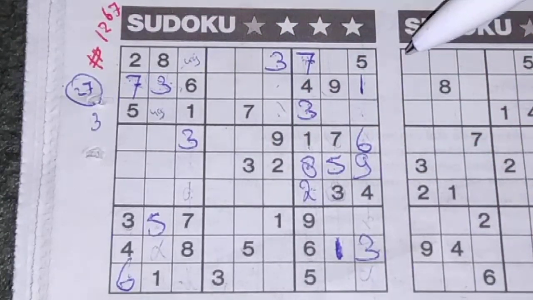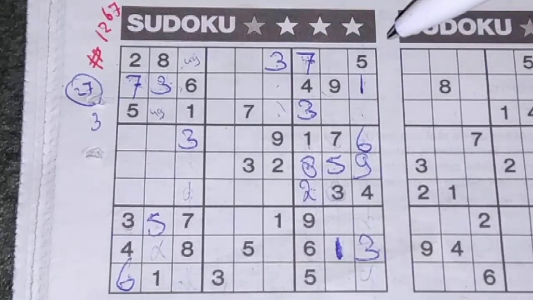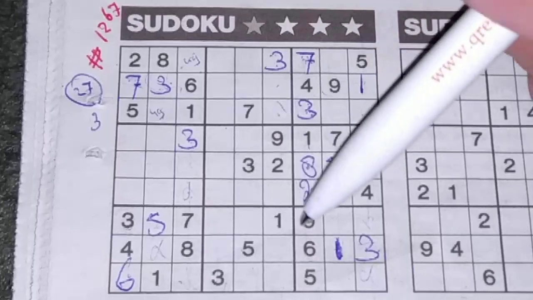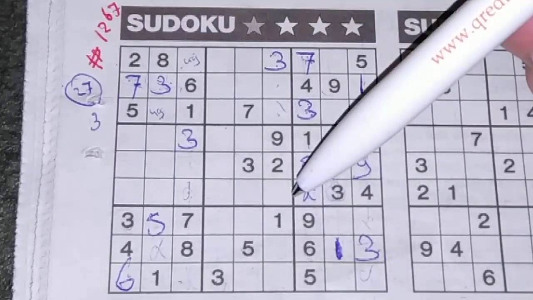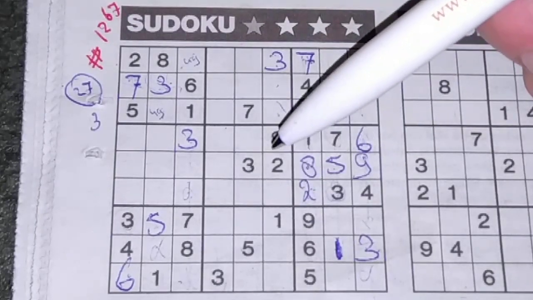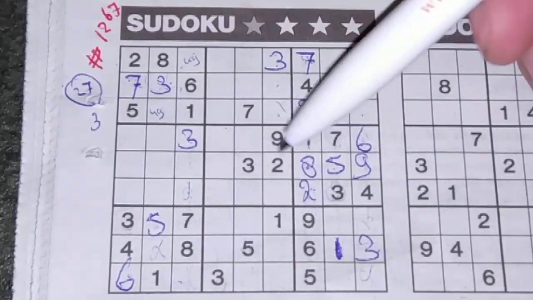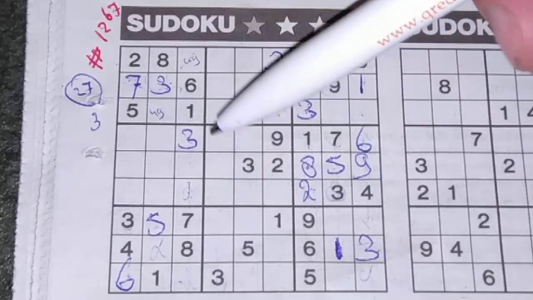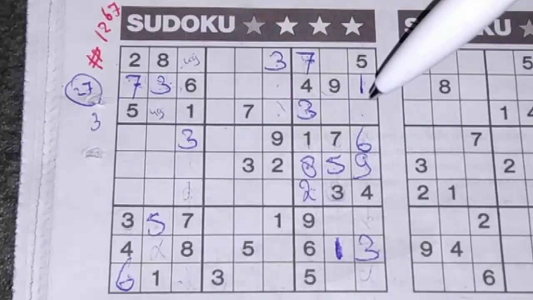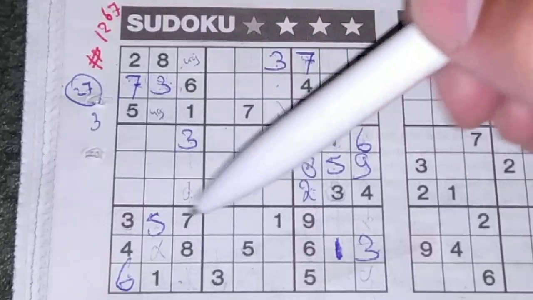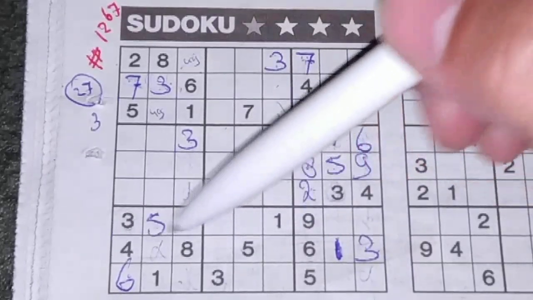And now, 9, 2, and 7, yes. In this row, 3 missing numbers.